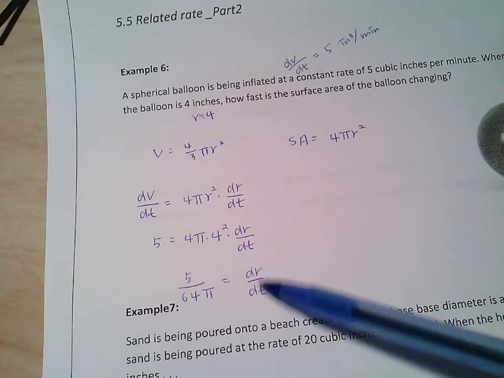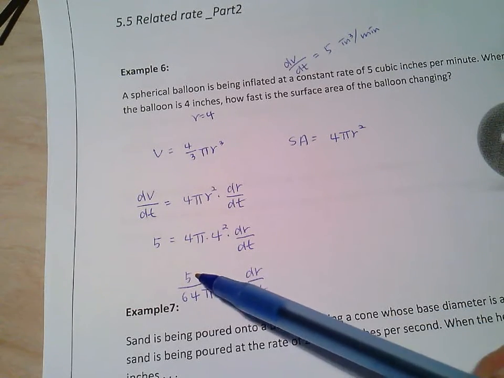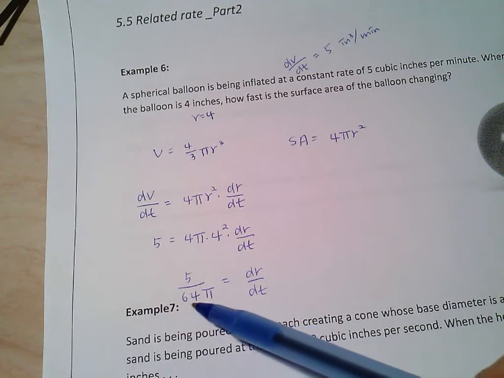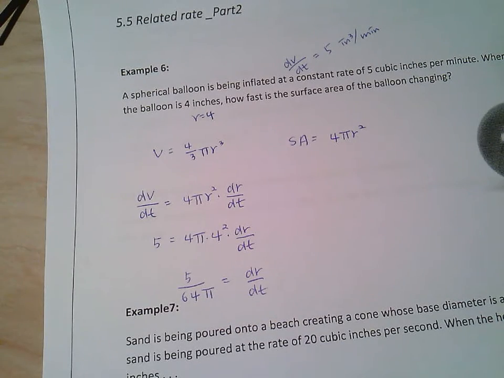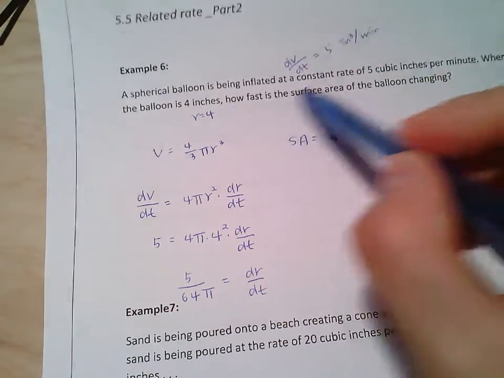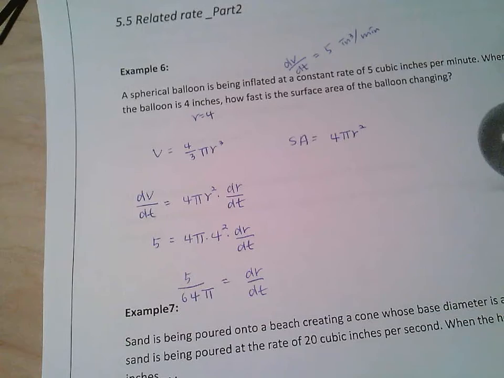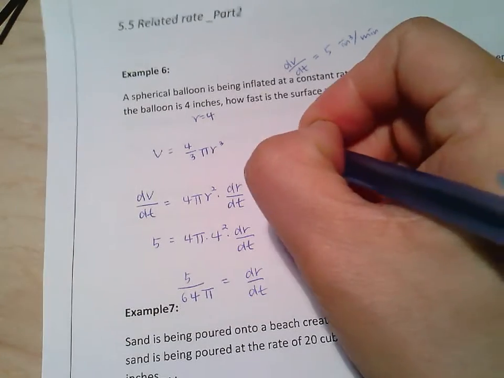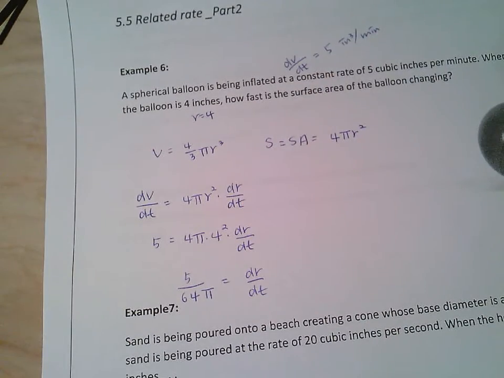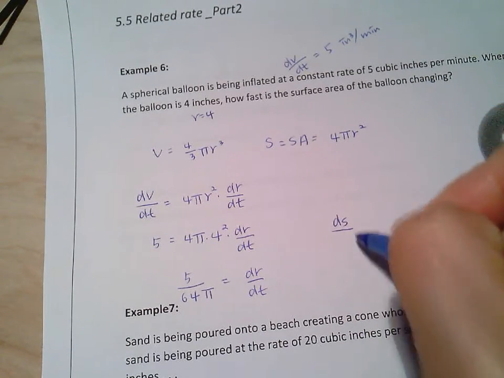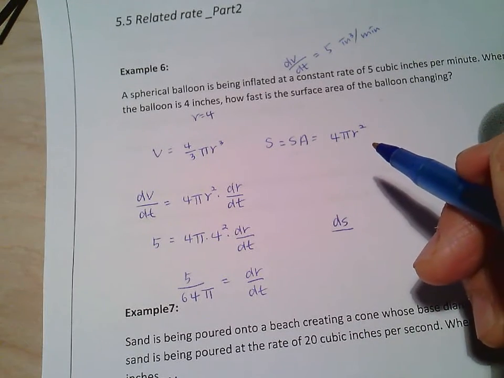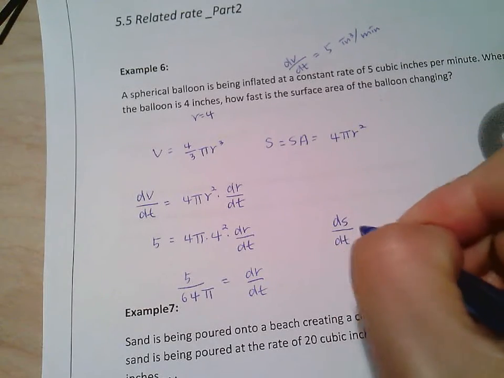So the radius is changing with respect to time at the rate of 5 over 64 pi inches per minute, right? Now, surface area. How fast is the surface area changing with respect to time? Okay, so let me use S. What they're looking for is how the surface area is changing with respect to time.